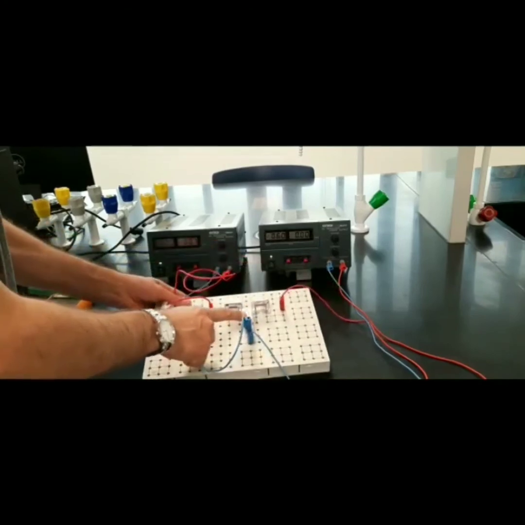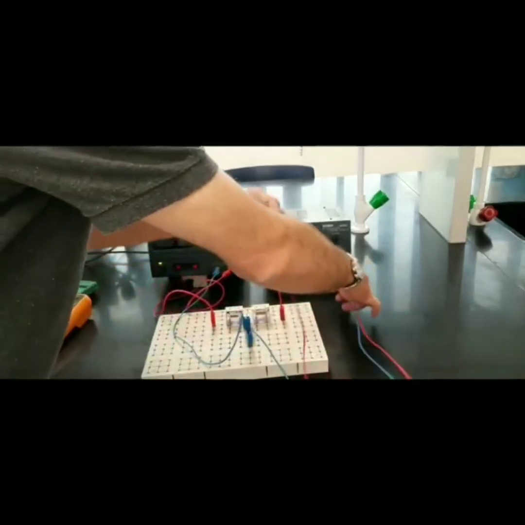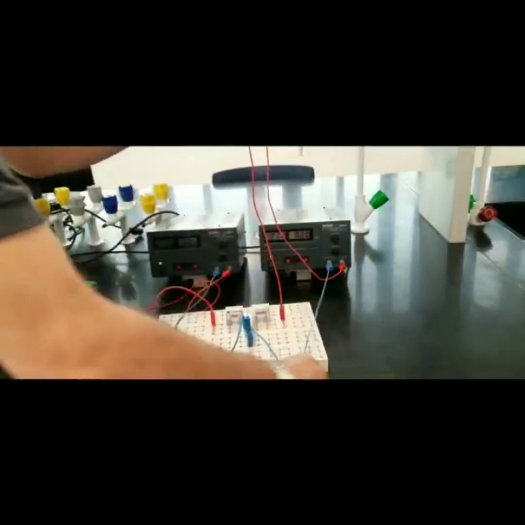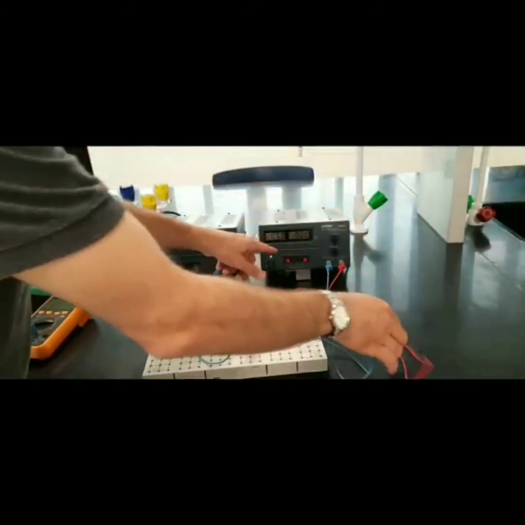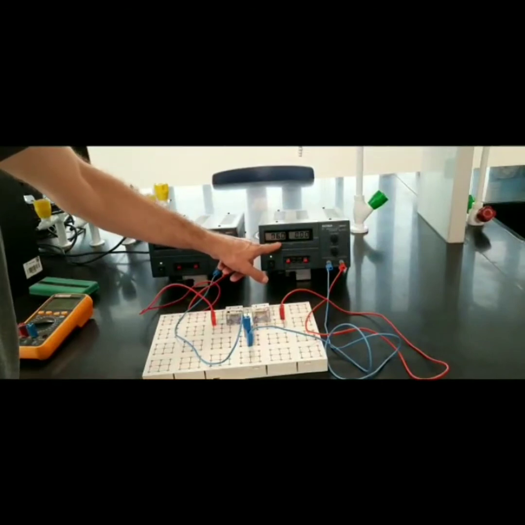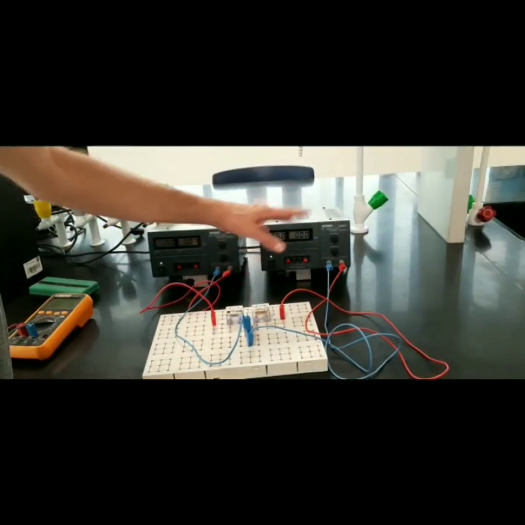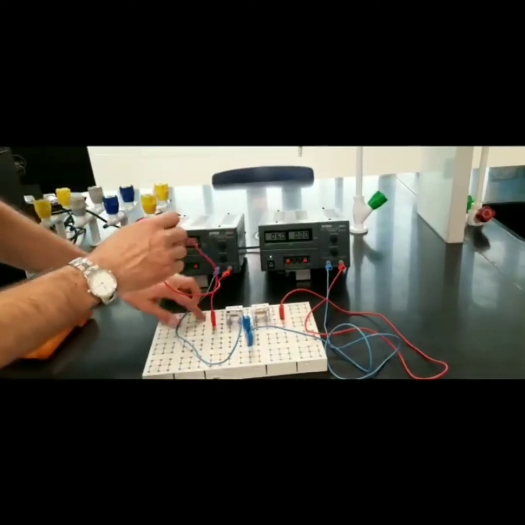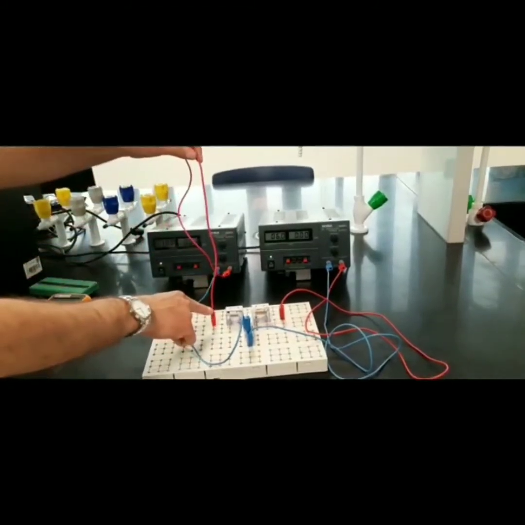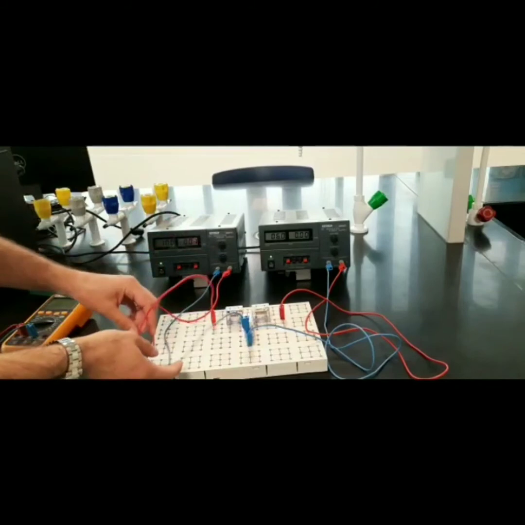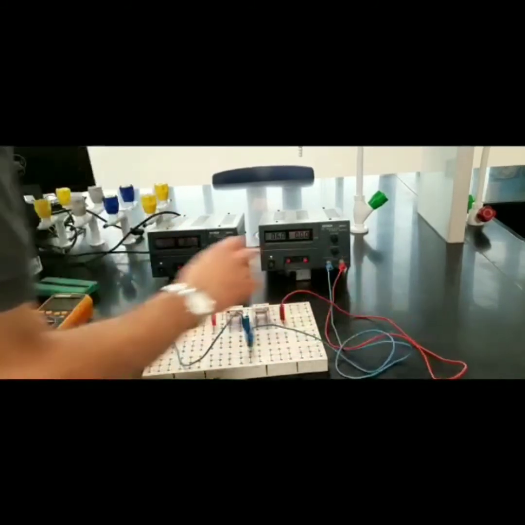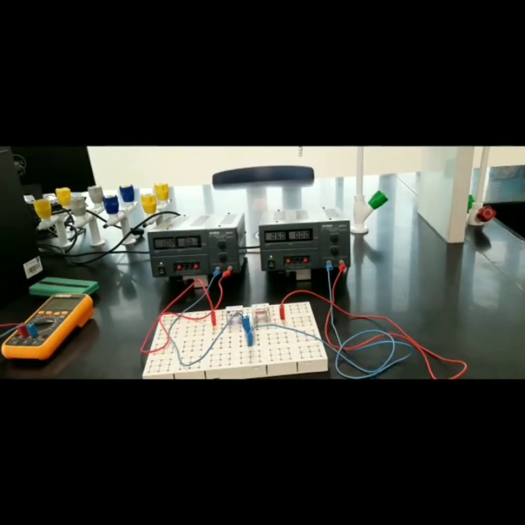And from this side, we connected this power supply, the positive terminal up and the negative terminal down, and adjusted to 6 volts. This is arbitrary, so I chose to adjust at 6. This is the second power supply to the left, the positive terminal up and the negative terminal down, and adjusted to 10 volts. Now I will start measuring the voltages and the currents.